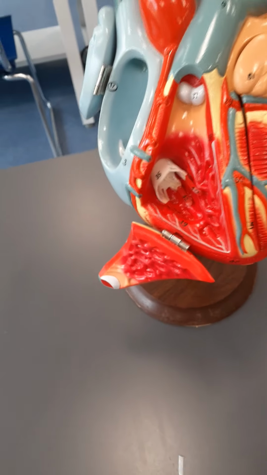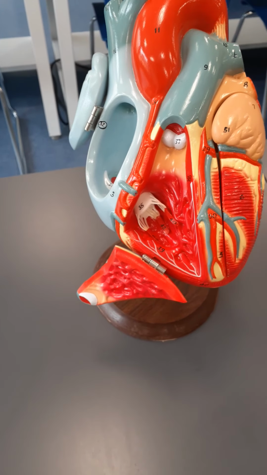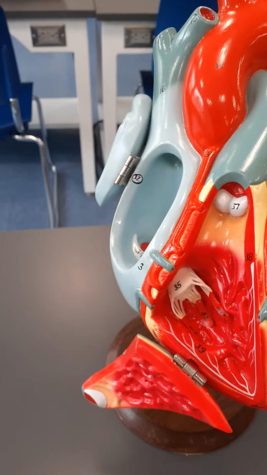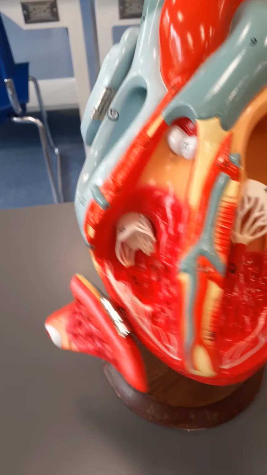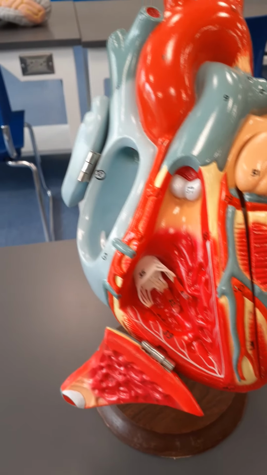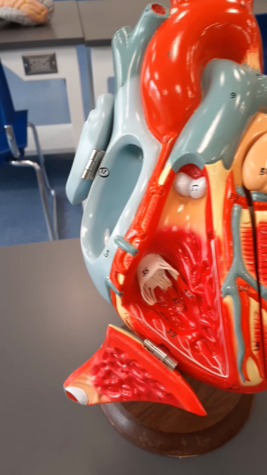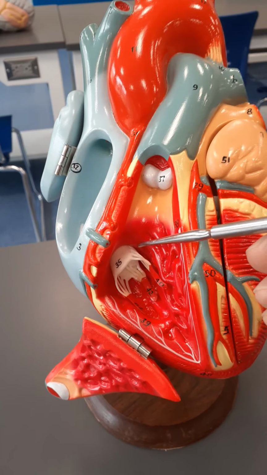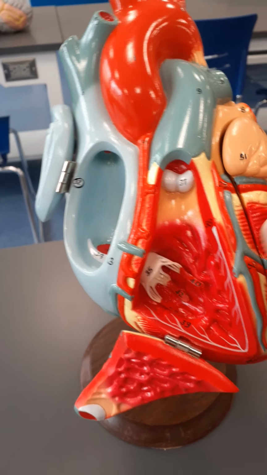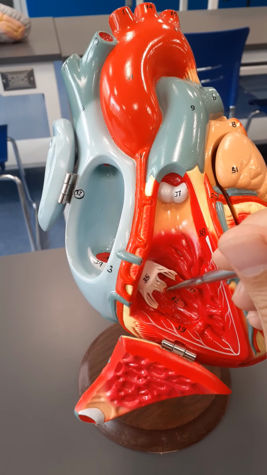Let's see. Yeah, I can't recall. I should definitely know that. Actually, let me see this. Okay, yeah, so it's the tricuspid valve. So this is called our atrioventricular valve. It's tricuspid, and what we mean by tricuspid is that it's got three flaps. What told me that this is definitely the tricuspid is the fact that there are three sections.